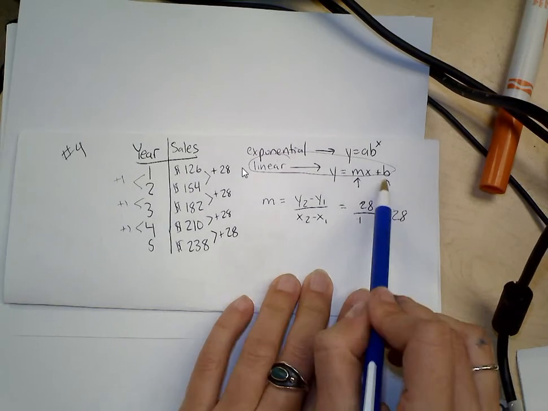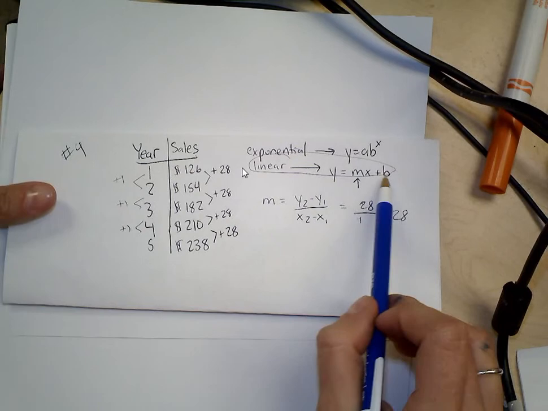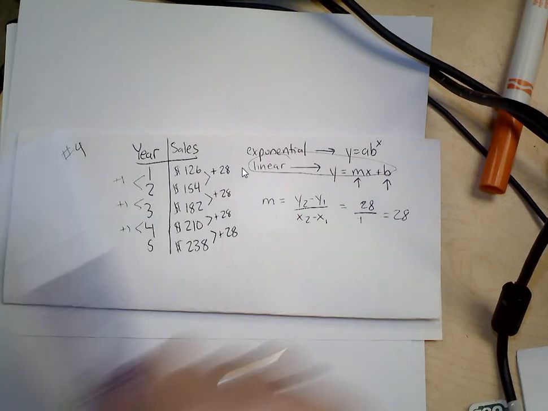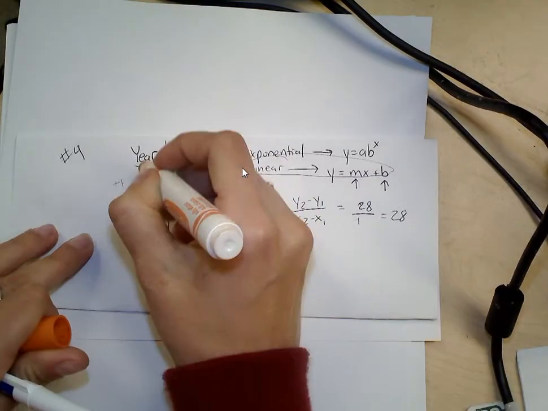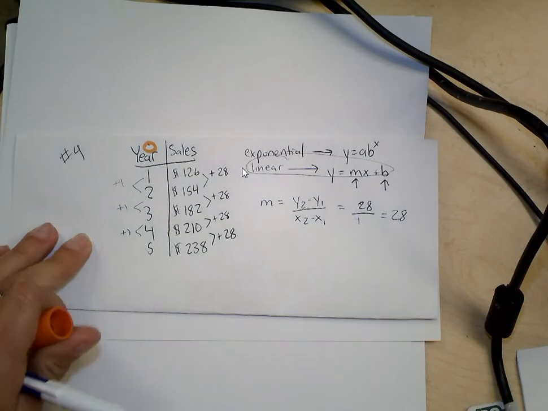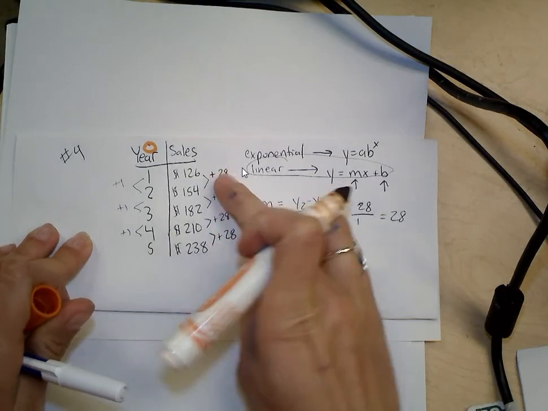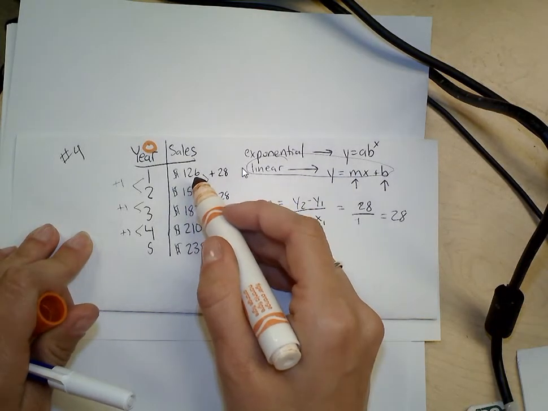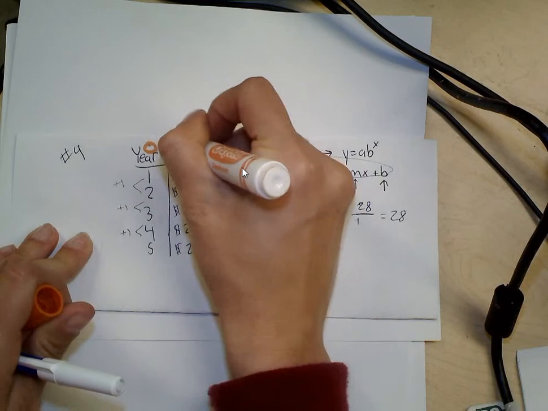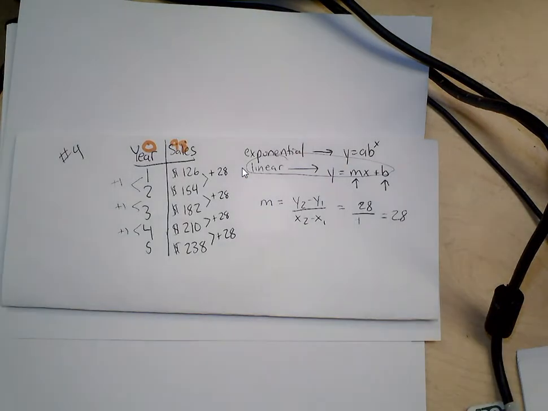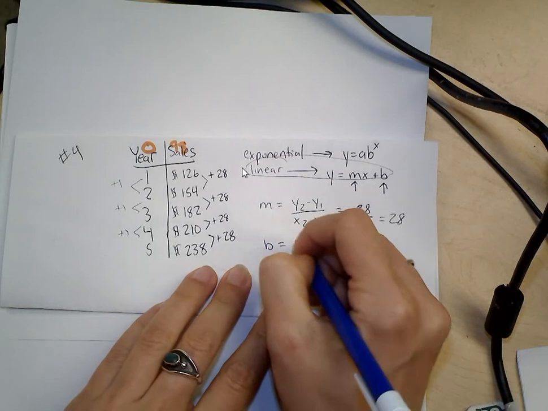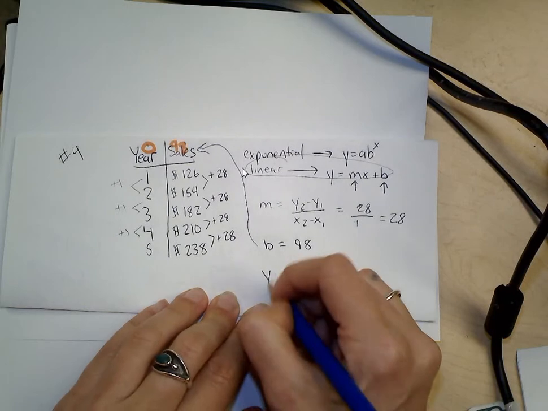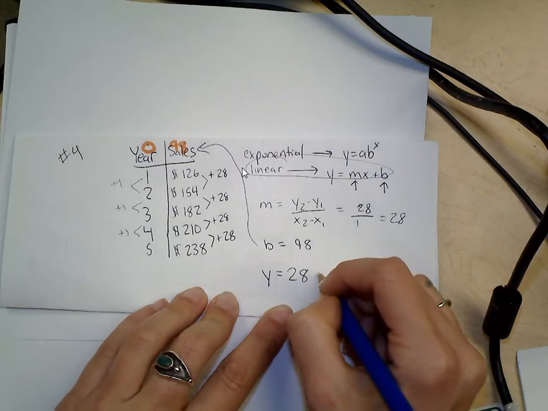Now I have to find the y-intercept. The y-intercept here, b, is when x is 0, when there's no years. So I need to work backwards and figure out what year 0 is. So instead of adding 28, I'm going to go backwards. I'm going to subtract. So 126 minus 28 gives me 98. So that means my b is equal to 98. So I have my equation. Y is equal to 28x plus 98.